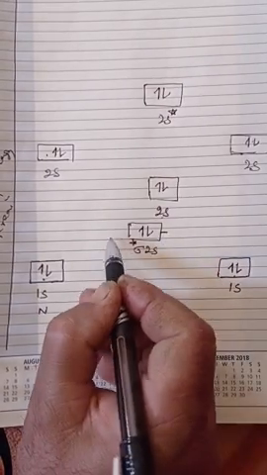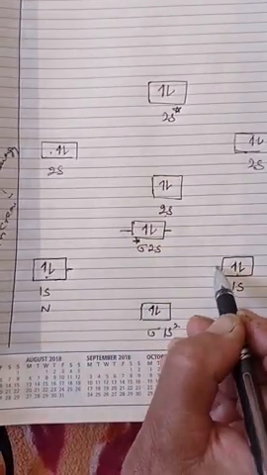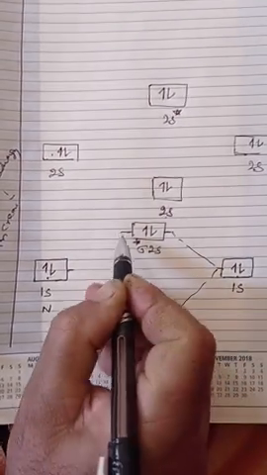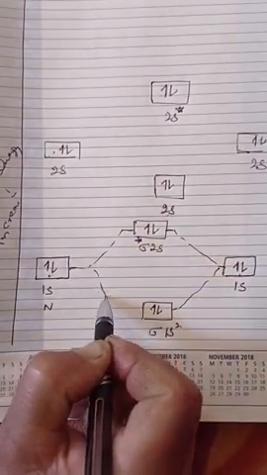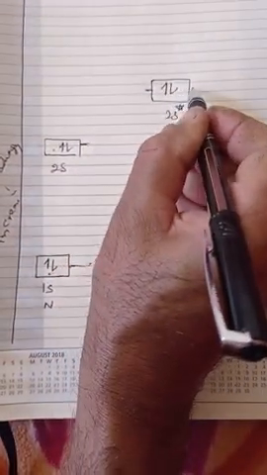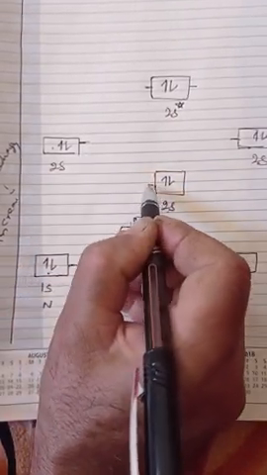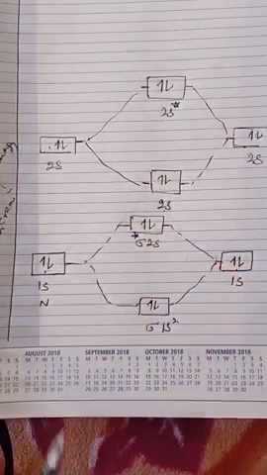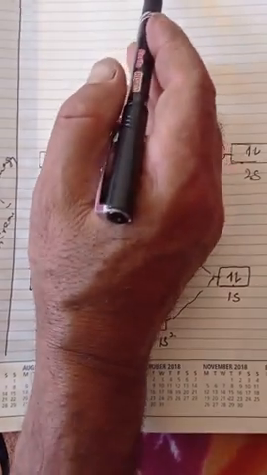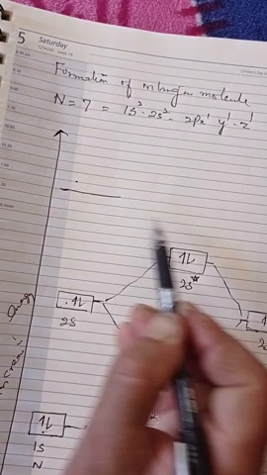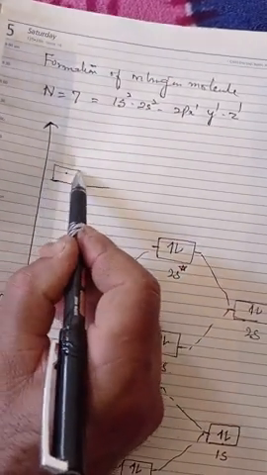I will join these orbitals to have a diagram. So in this way we will make the energy level diagram. Now we are left with 3 electrons in the p orbital. I will write px, py, pz.